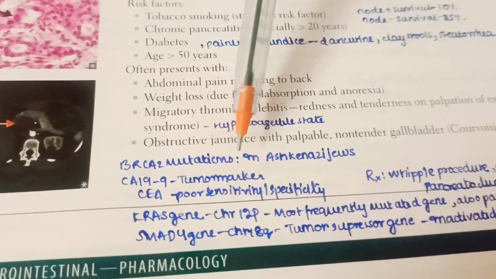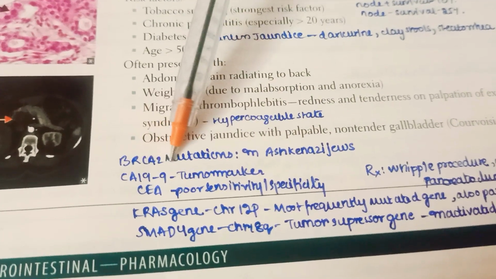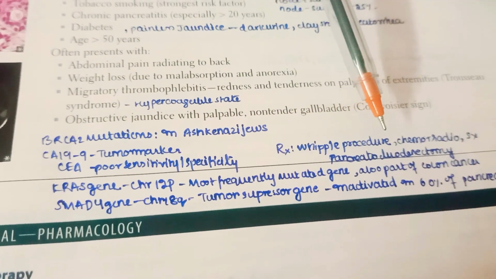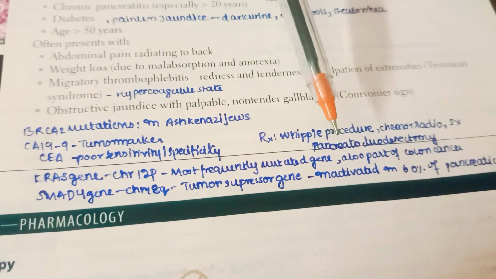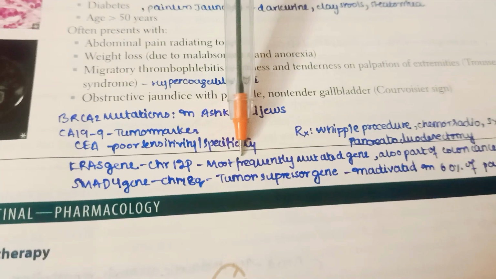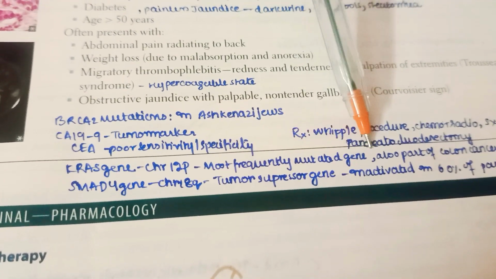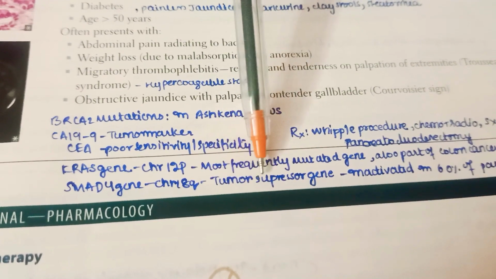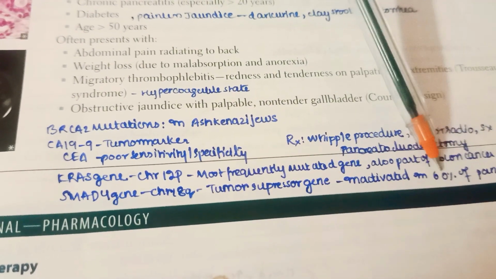There are BRCA2 mutations and STK11 genes, CA19-9 tumor marker, CEA poor sensitivity. Treatment: Whipple procedure, chemo, radio, surgery, pancreaticoduodenectomy. KRAS gene, chromosome 12p, most frequently mutated gene, also part of colon cancer. SMAD4 gene, chromosome 18q, tumor suppressor gene, inactivated in 60% of pancreatic cancer.